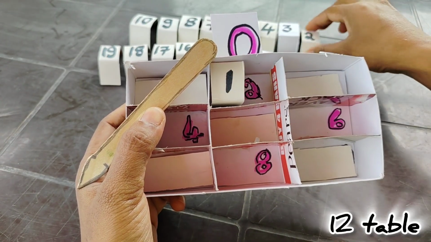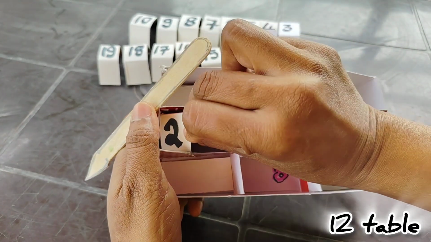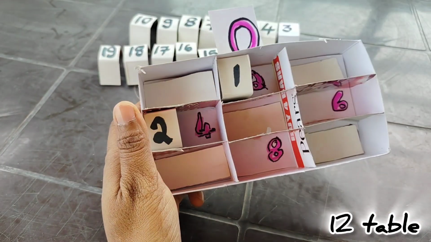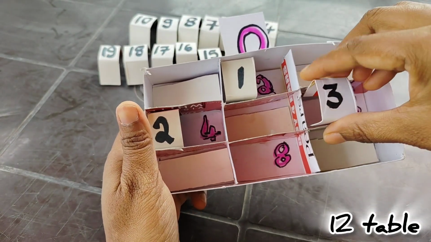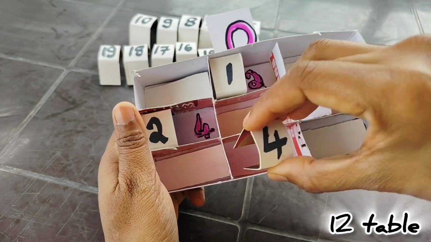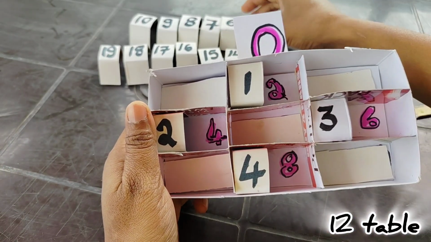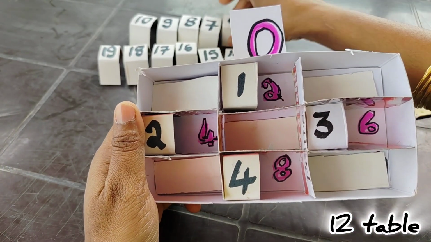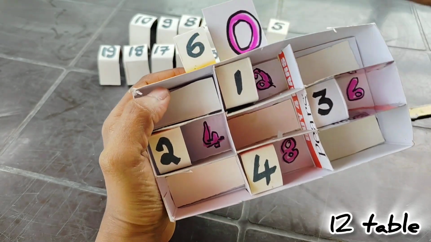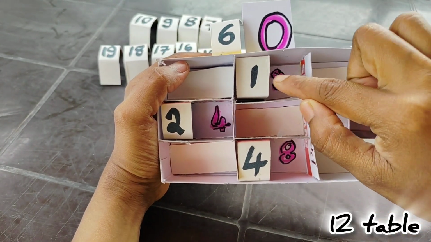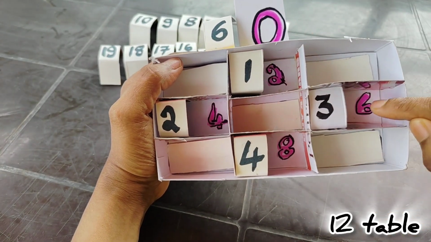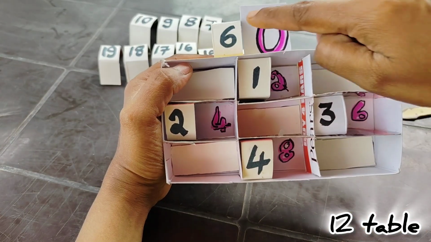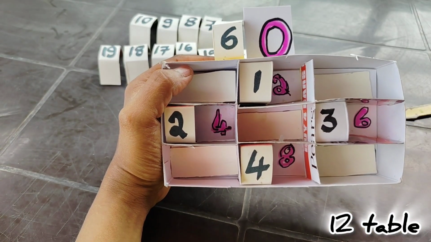So 1, 2, then 3, 4. And then comes 6, because here we need to skip. So here 12 ones are 12, 12 twos are 24, 12 threes are 36, 12 fours are 48, 12 fives are 60. Now comes the second round.